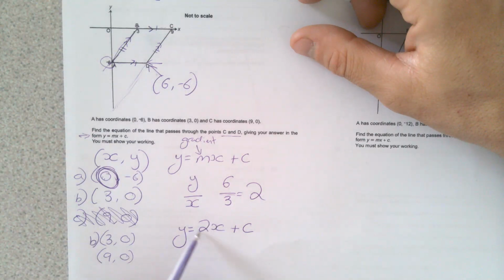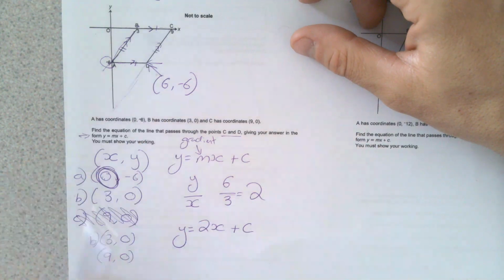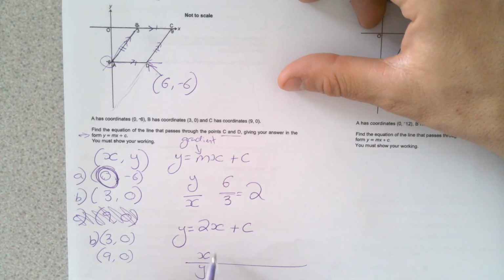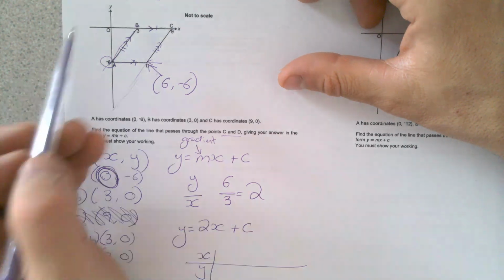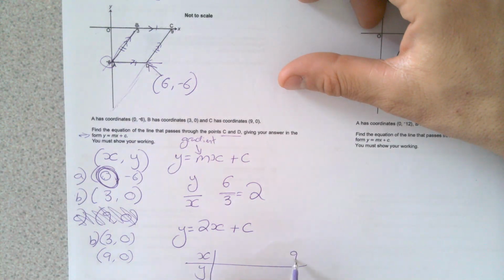I'm going to go back to this now, because I've got 2 points here. If I was in a table for a linear graph and I've got my x and y's, if I take that I have got 9, 0, and then I've also got 6 and minus 6, what I'm looking for is when x is equal to 0, what would my y value be?